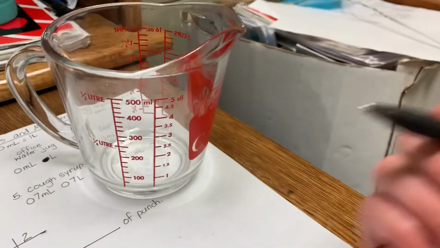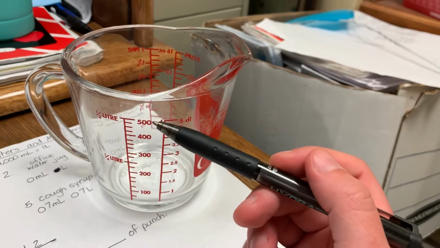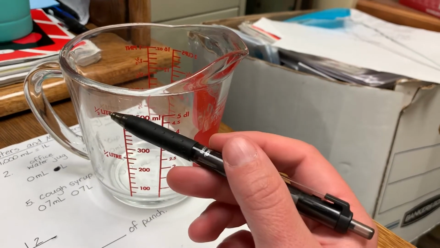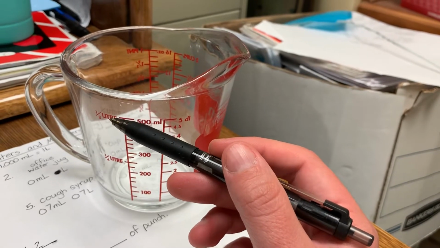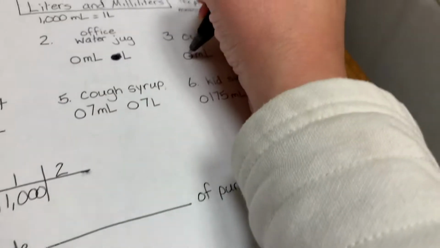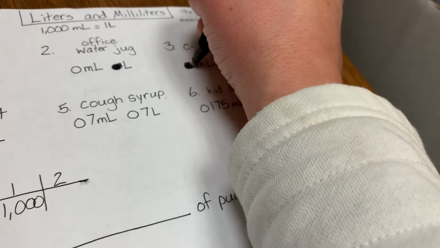Here's a clue right here. This is bigger than most cups, and so they used milliliters on this side, and this is only half a liter. So if it's not even a whole liter yet, then it would be better to measure a cup in milliliters. Okay.